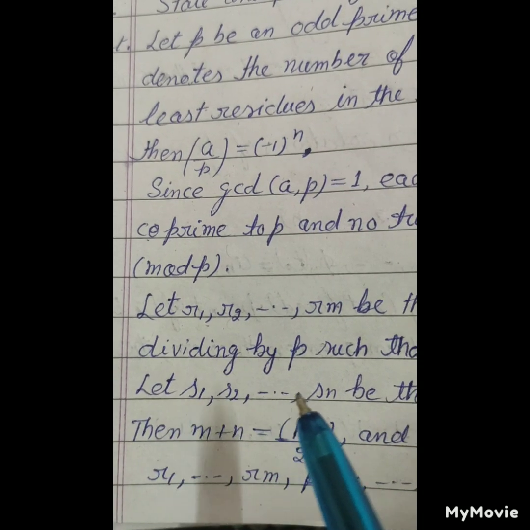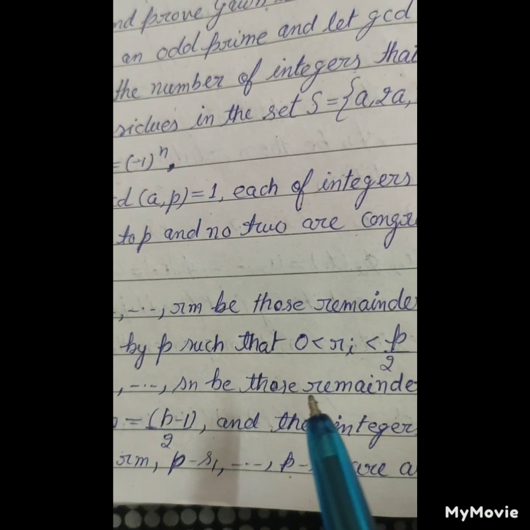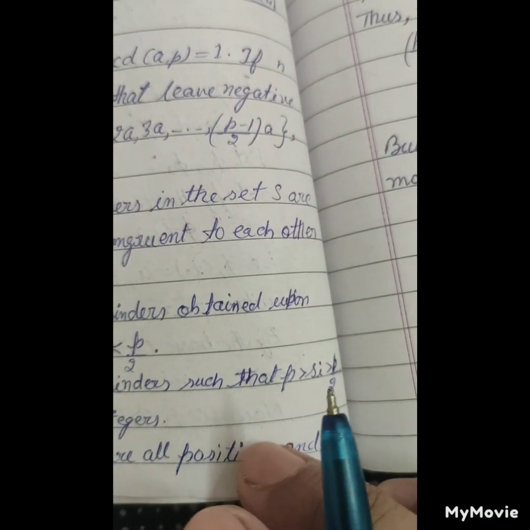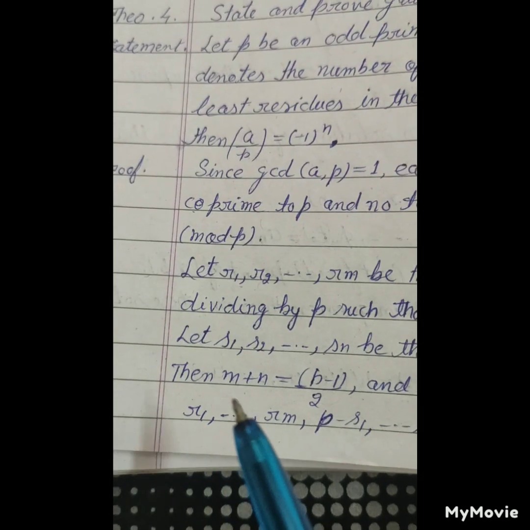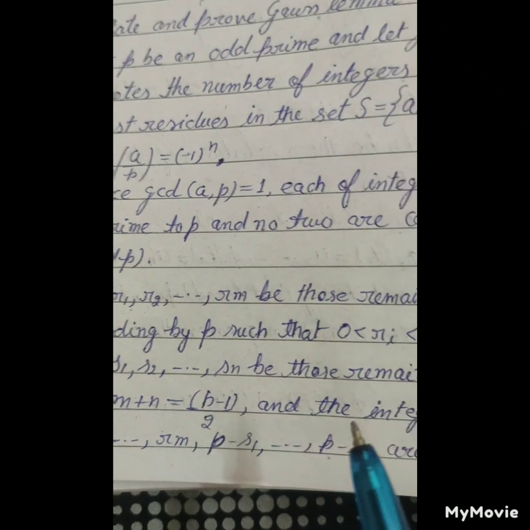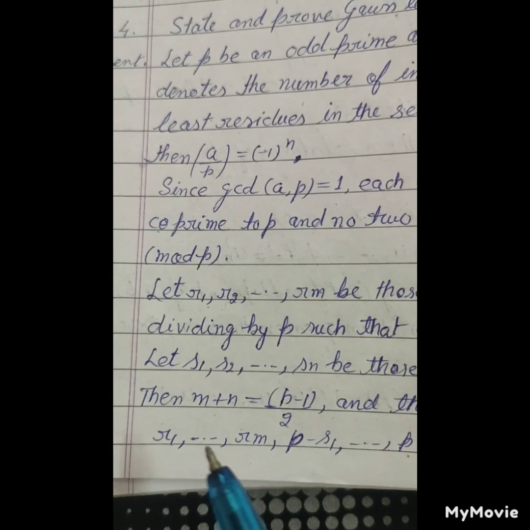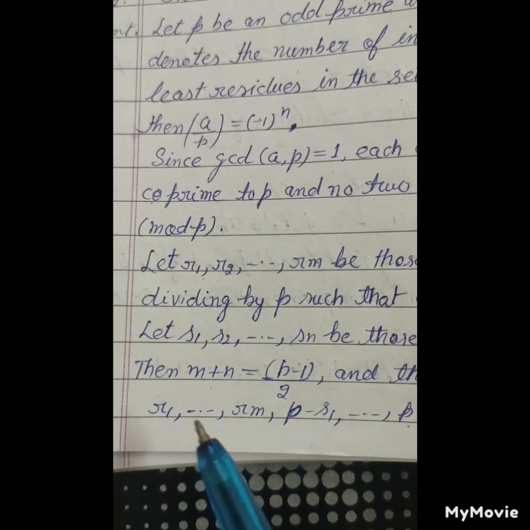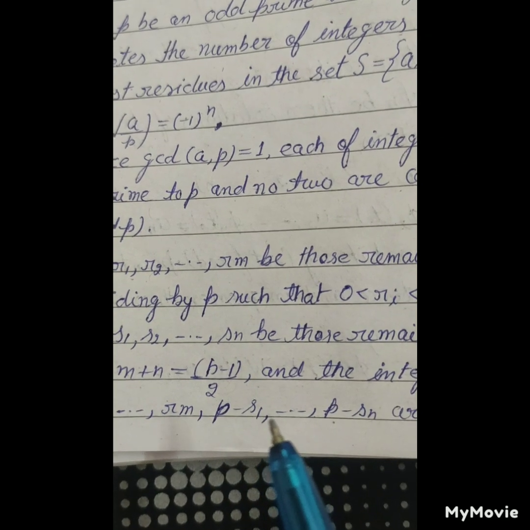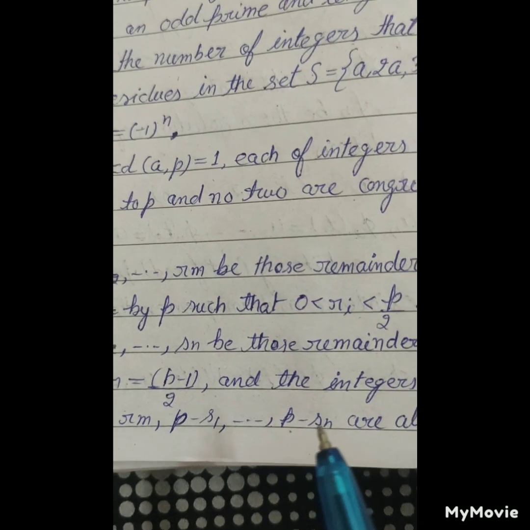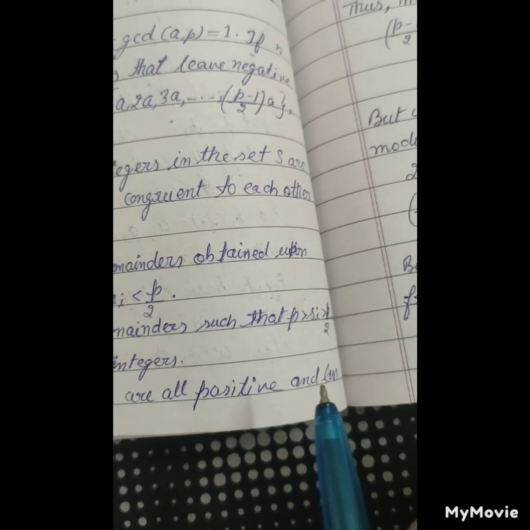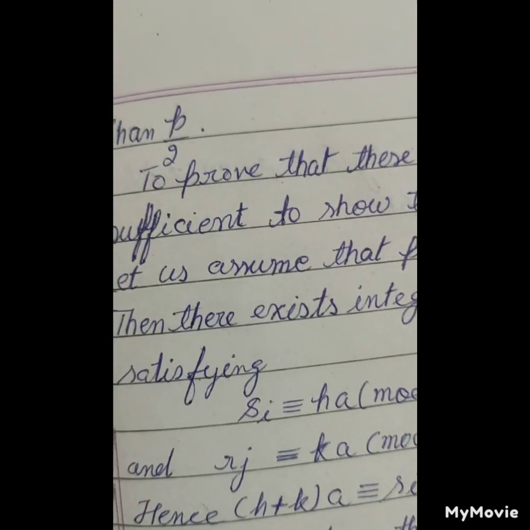Let s1, s2, and so on sn be those remainders such that p > si > p/2. Then m + n = (p-1)/2 and the integers r1, ..., rm, p - s1, ..., p - sn are all positive and less than p/2.